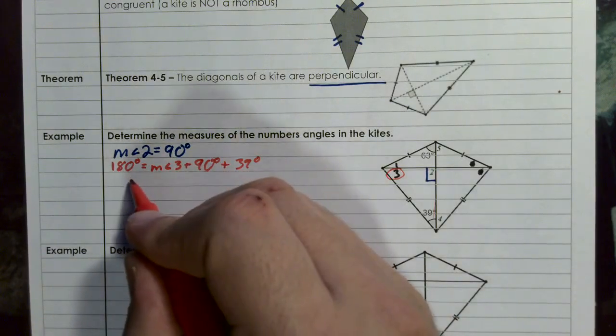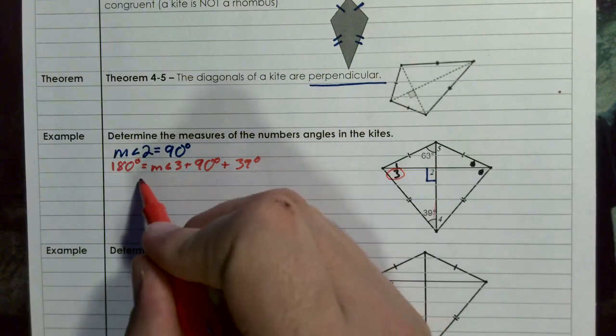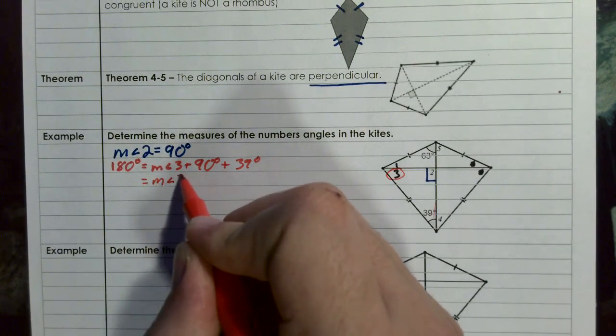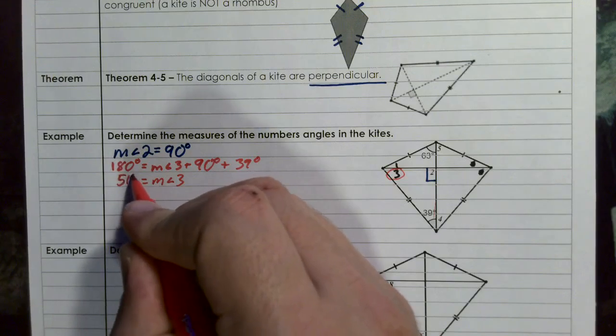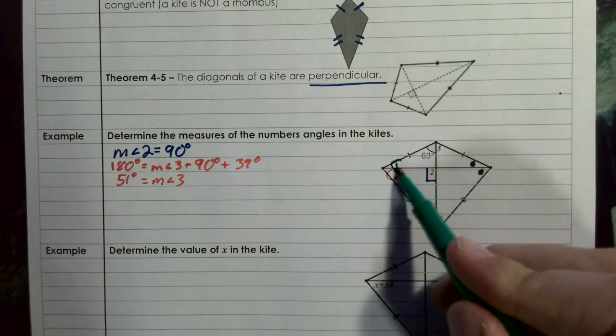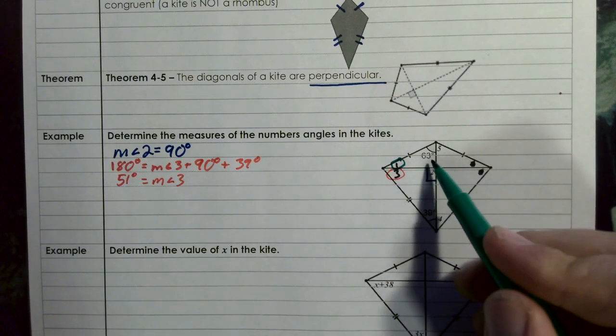So after I do a little solve, subtracting the 90, subtracting the 39, the measure of angle 3 has got to equal 51 degrees.